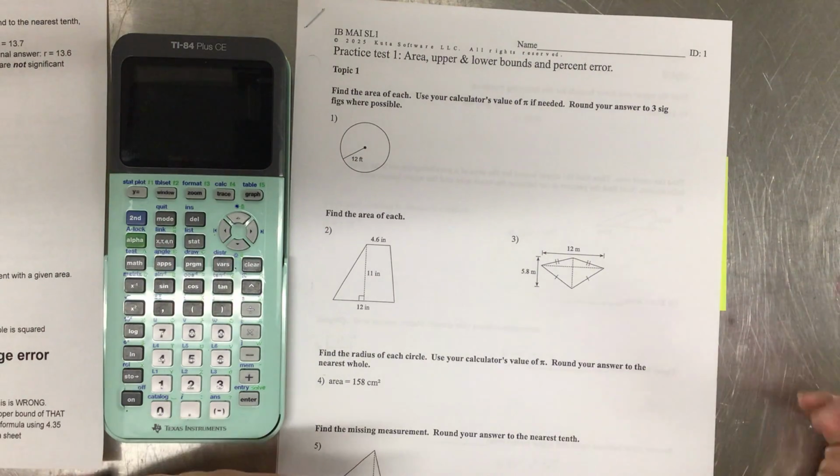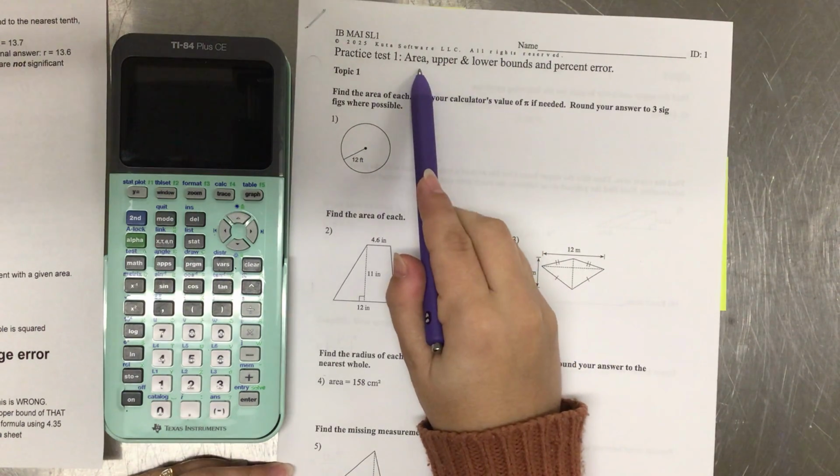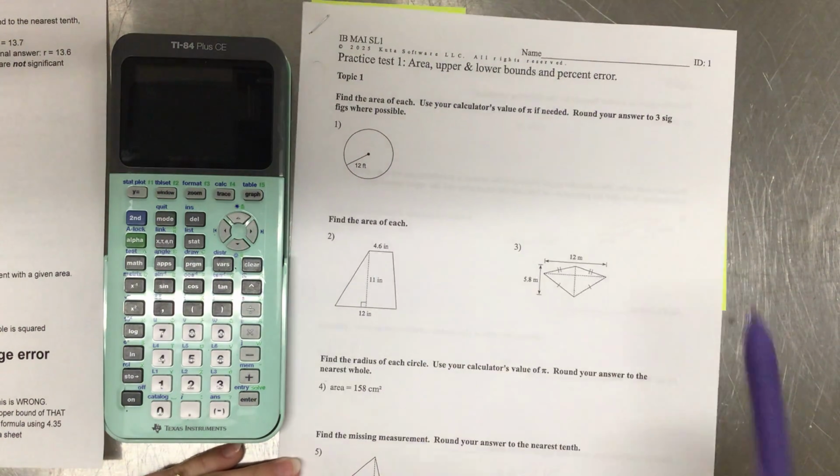I wanted to model for you what good work on a test looks like, as well as clear up some common errors that we were making. So let's start. Topic 1 was area, and topic 2 was upper and lower bounds and percent error.